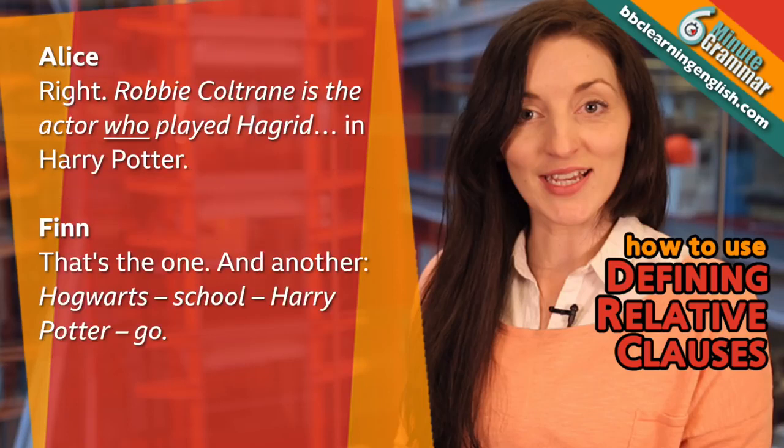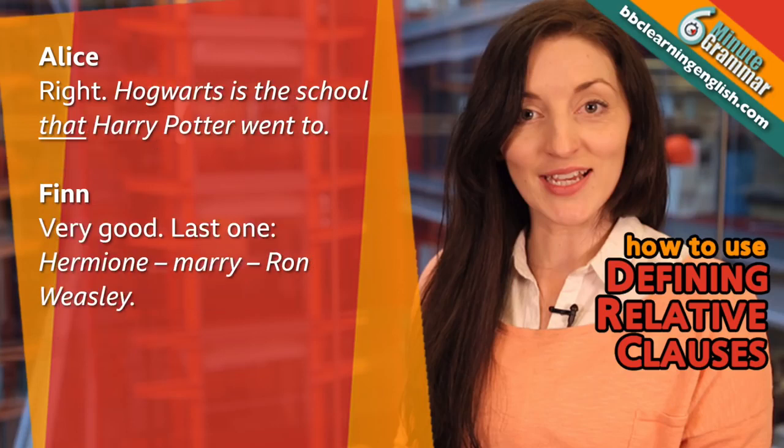Right. Robbie Coltrane is the actor who played Hagrid in Harry Potter. That's the one. And another. Hogwarts, school, Harry Potter, go. Right. Hogwarts is the school that Harry Potter went to. Very good. Last one. Hermione, marry Ron Weasley.